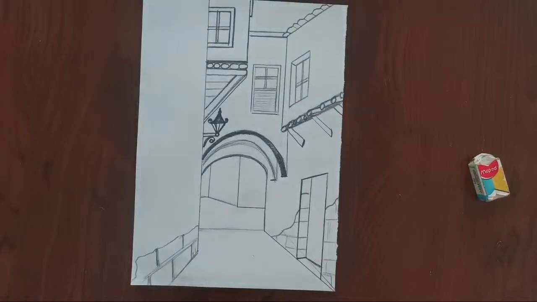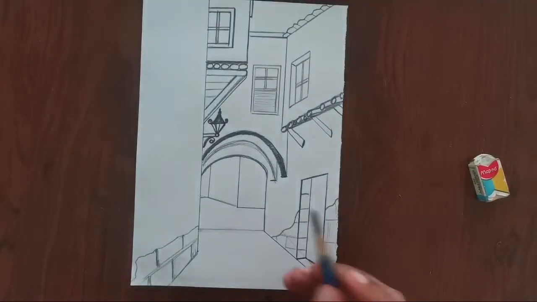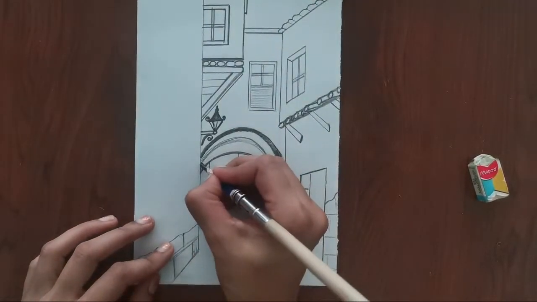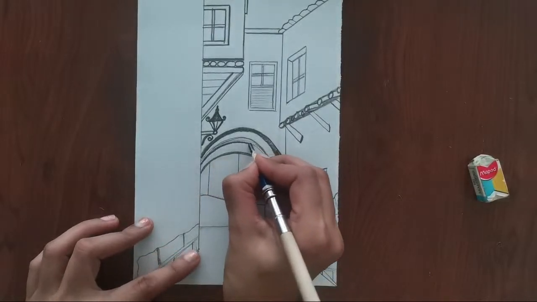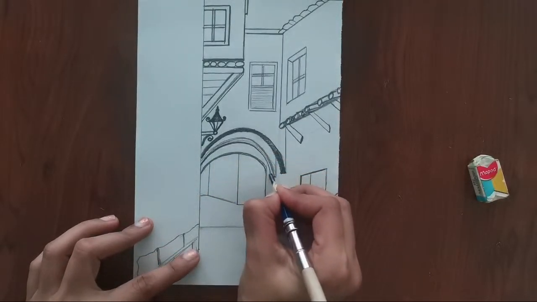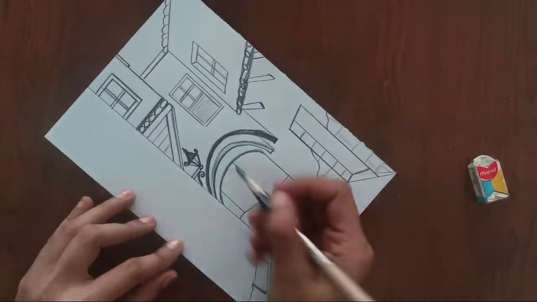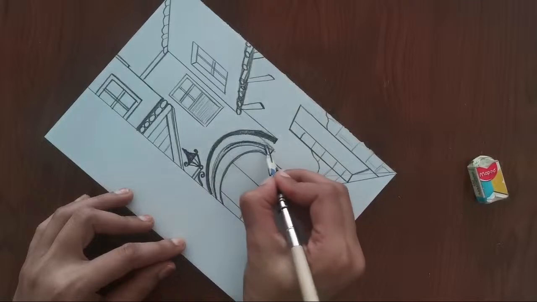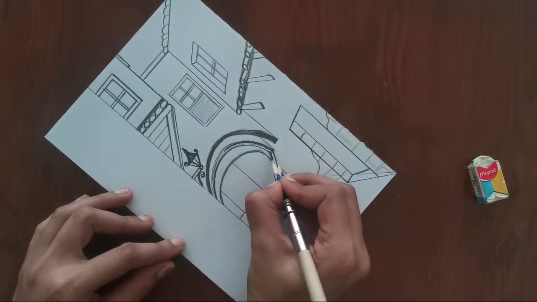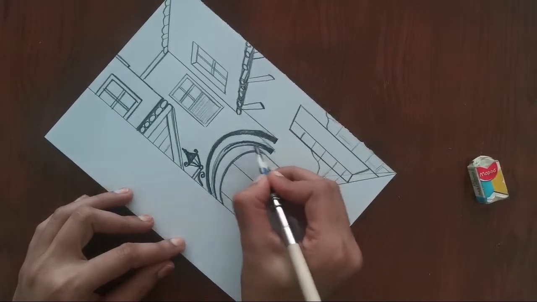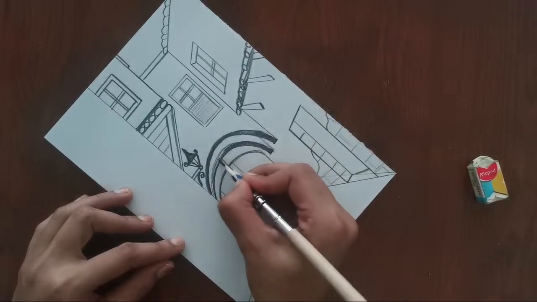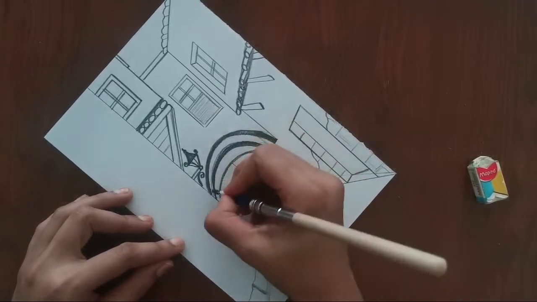Like this way, so you will get that thickness. But when you're starting from here, no need to make it too wide. Once you finish it, you should come and close it properly over there and shade it properly. Make it as dark as possible with your darkest B grade pencil.